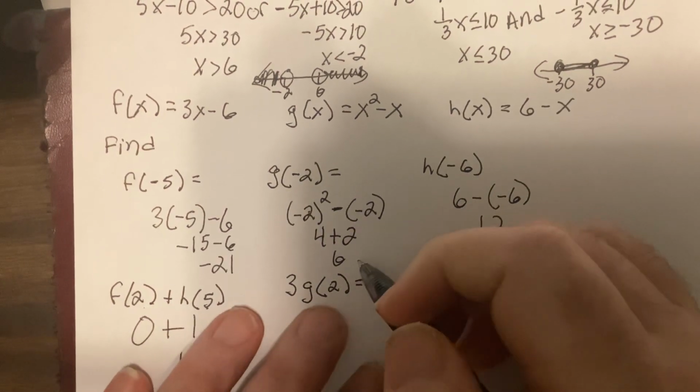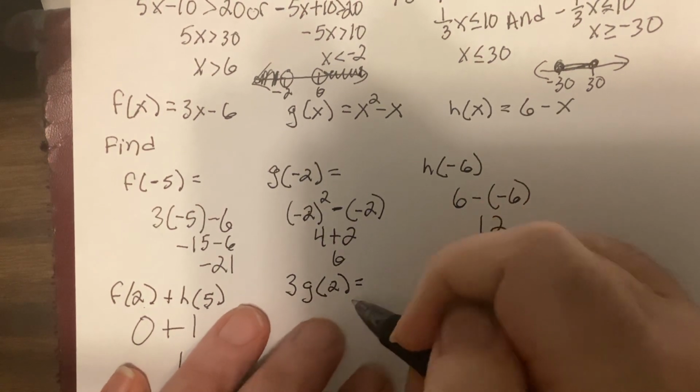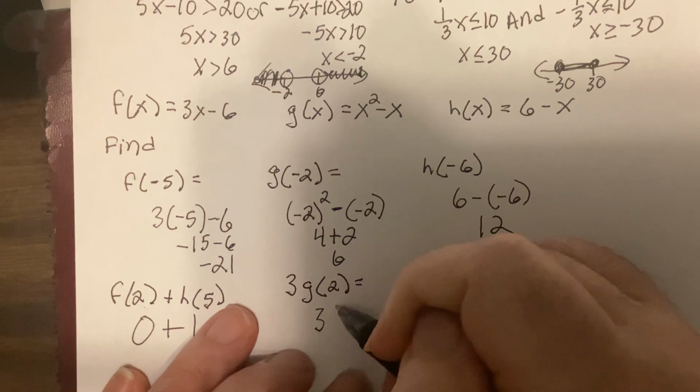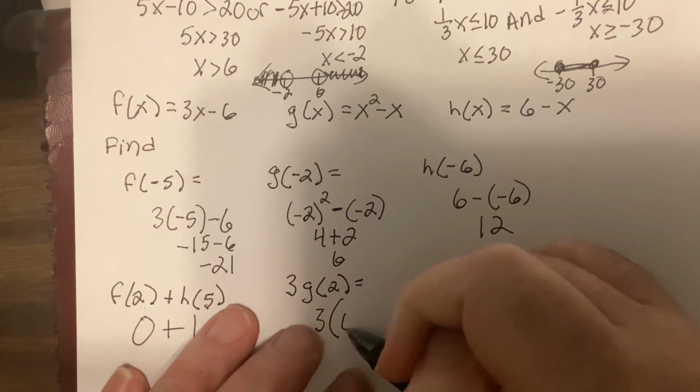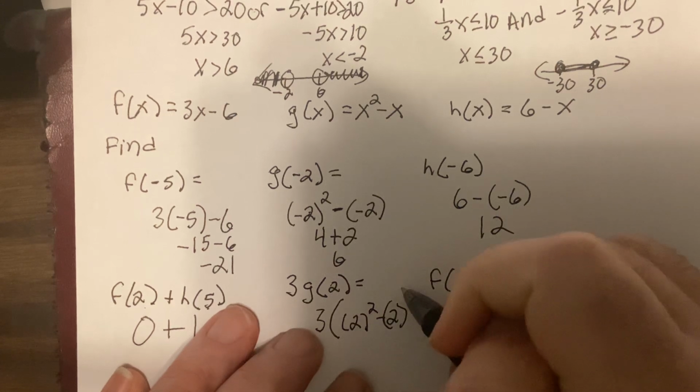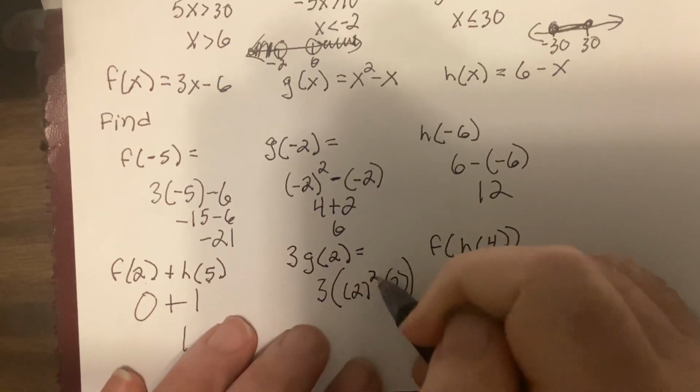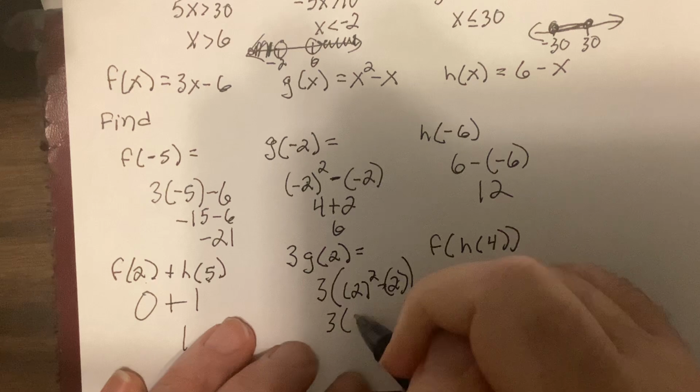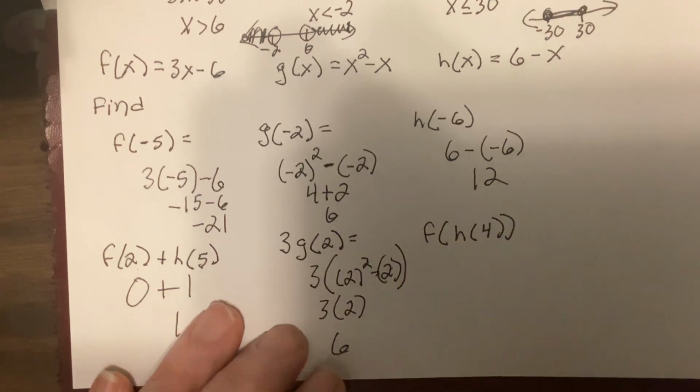3 times g of 2, we'd have 3 times 2 squared minus 2. 4 minus 2 is 2. 3 times 2 is 6.